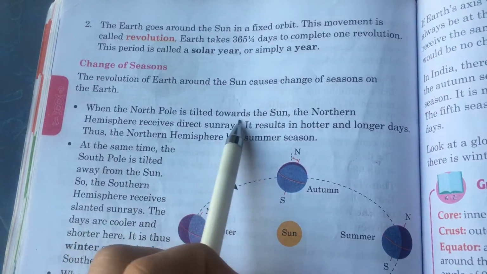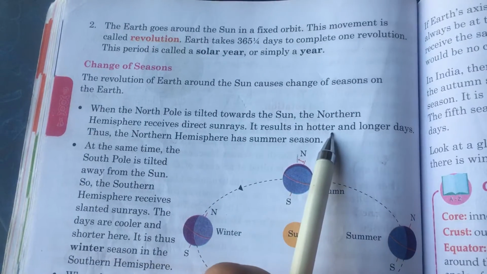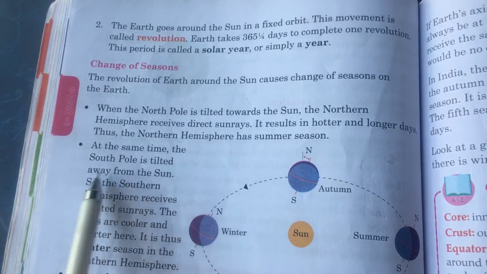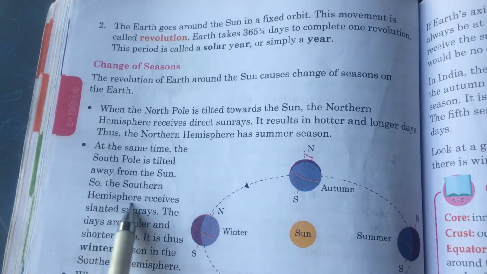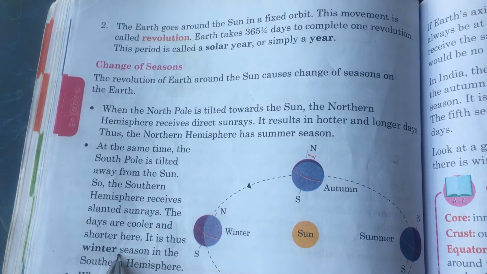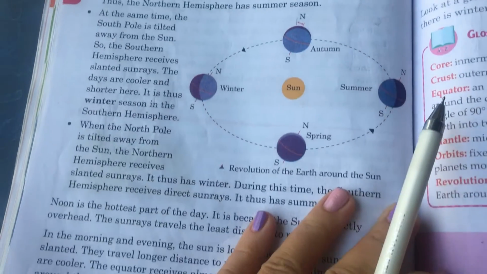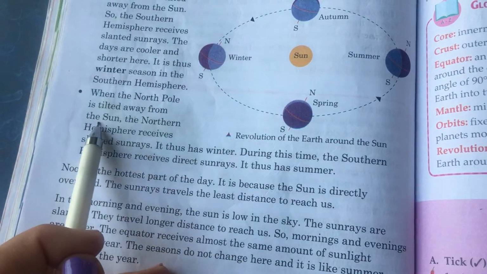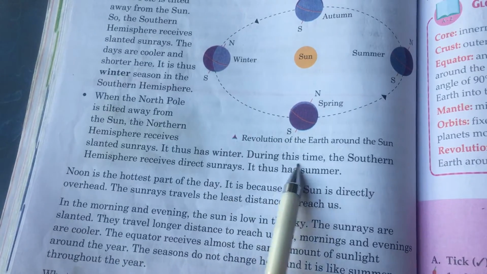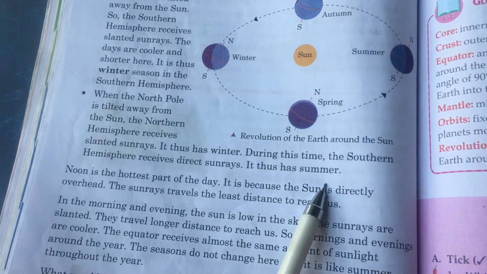When the North Pole is tilted toward the Sun, the Northern Hemisphere receives direct sun rays. It results in hotter and longer days, thus the Northern Hemisphere has summer season. At the same time, the South Pole is tilted away from the Sun, so the Southern Hemisphere receives slanted sun rays. The days are cooler and shorter here. It is thus winter season in the Southern Hemisphere. When the North Pole is tilted away from the Sun, the Northern Hemisphere receives slanting sun rays. It thus has winter. During this time, the Southern Hemisphere receives direct sun rays and it thus has summer.